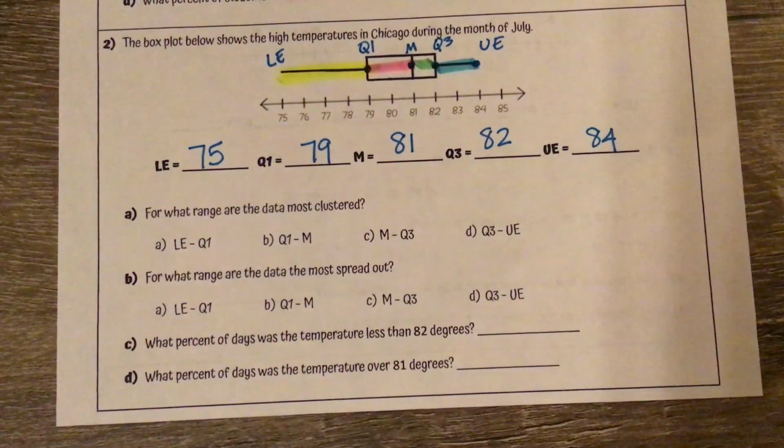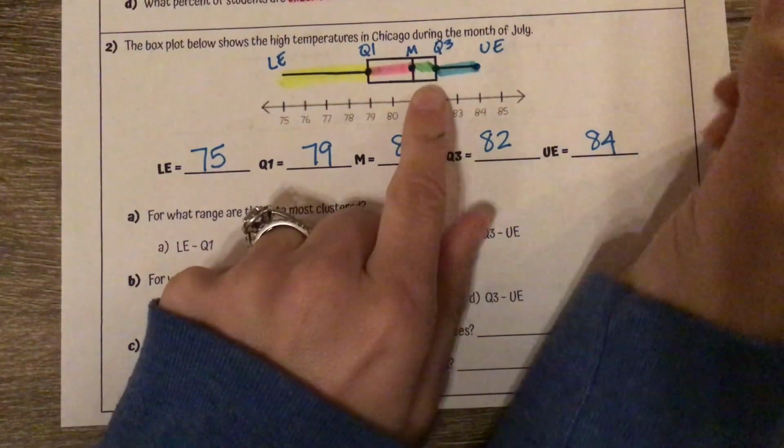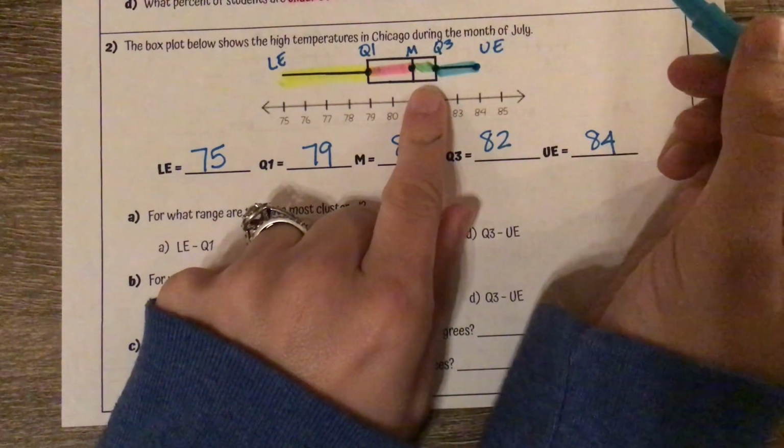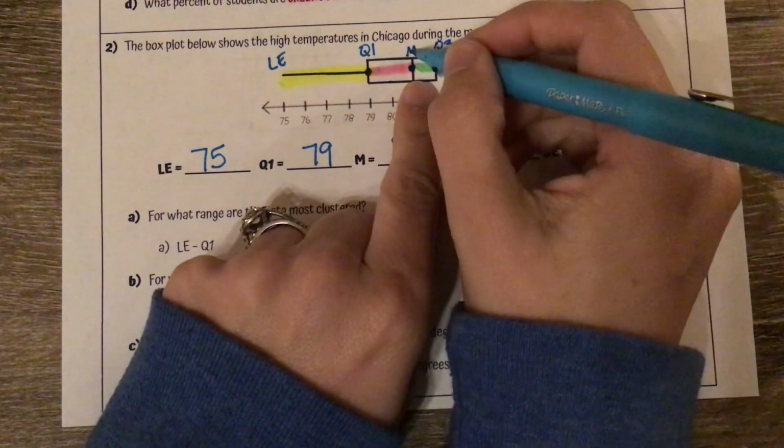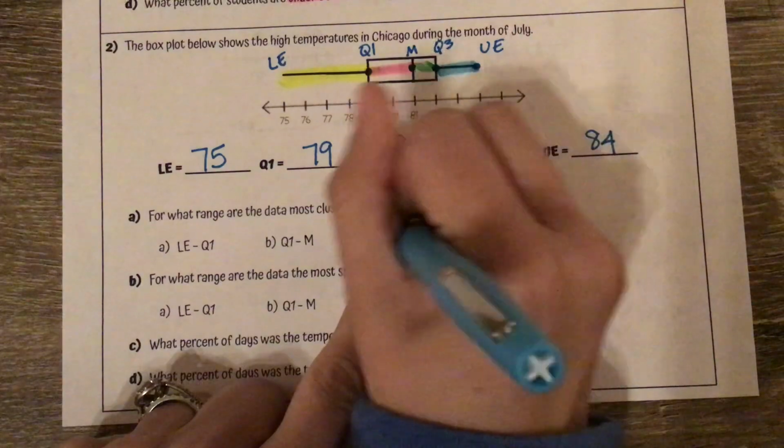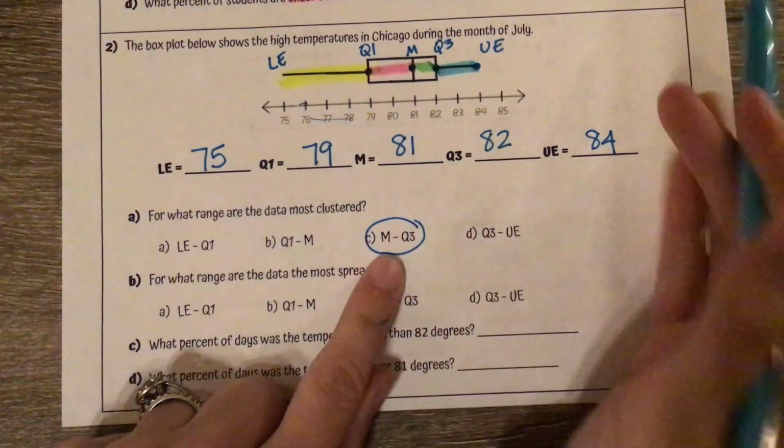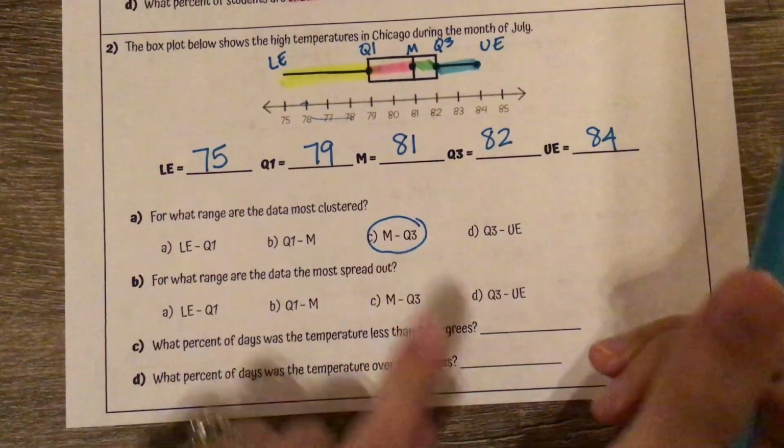So for what range are the data the most clustered? So the closest one, you might be able to look right here and see this one looks the smallest. This green range, which is median to Q3, which is right here. Makes sense. First, second, third range.